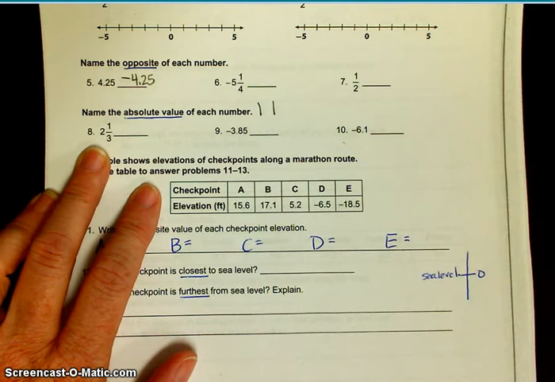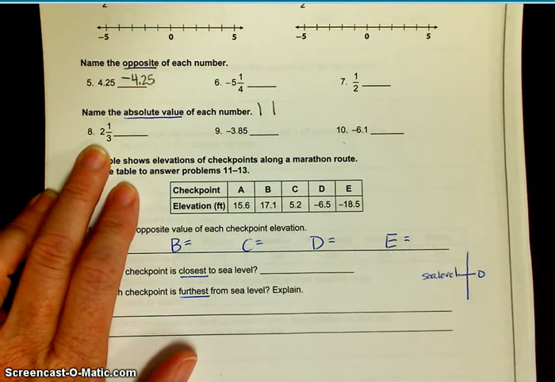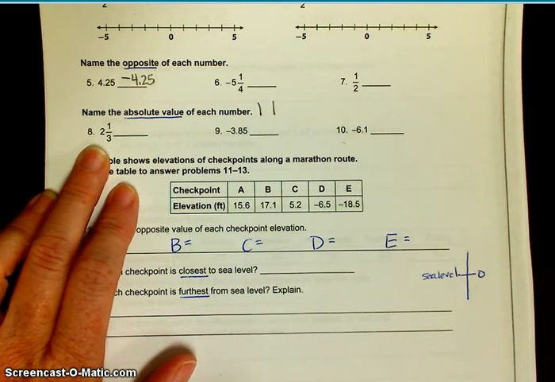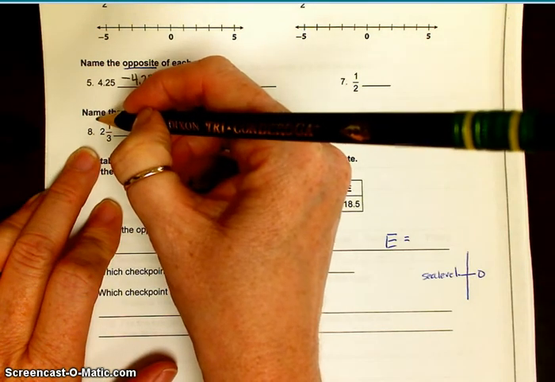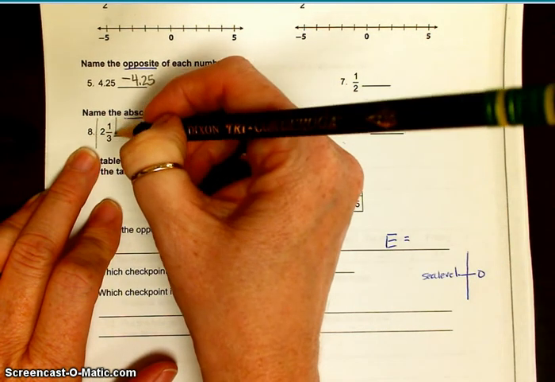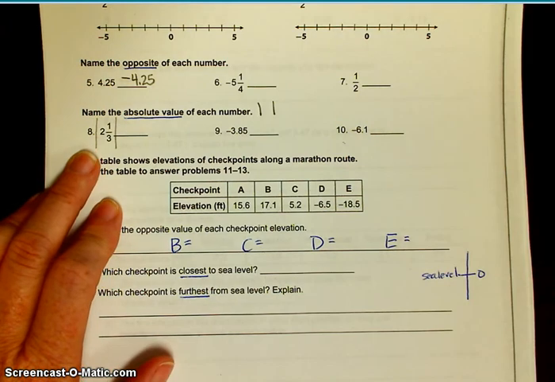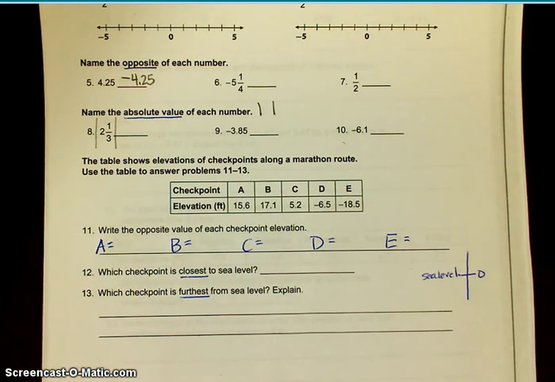But let me ask you this, and y'all answer loudly. Can absolute value ever be negative? No. No, it cannot, because every single number takes up some space between 0 and itself. So right here, just so that you guys know, look at number 8. I want you to insert the goalpost on either side of 2 1/3. On either side of that, put the goalpost there. That way you know I'm looking for the absolute value of that number.